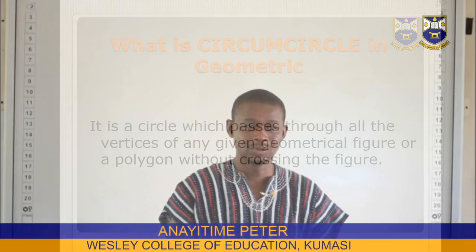Now, the figure we'll be concentrating on for today is a triangle. And we all know a triangle has 3 vertices. So we are going to look at how to construct a circle that passes through all these 3 vertices of the triangle. Now, how does the circumcircle look?